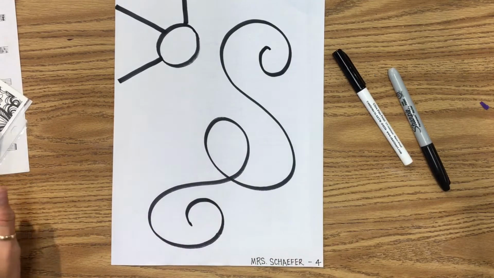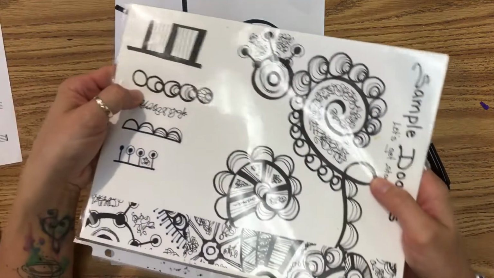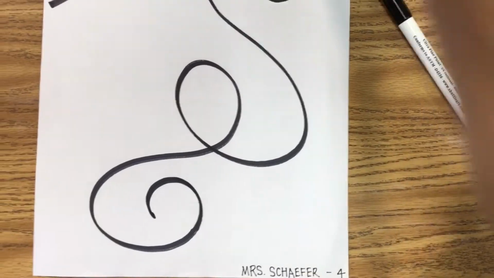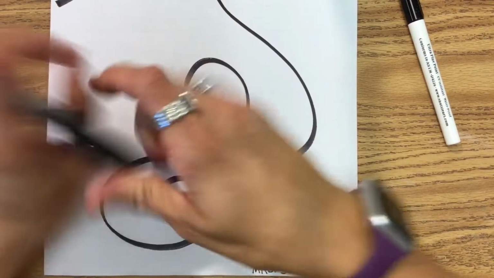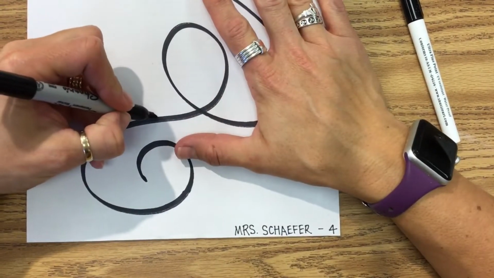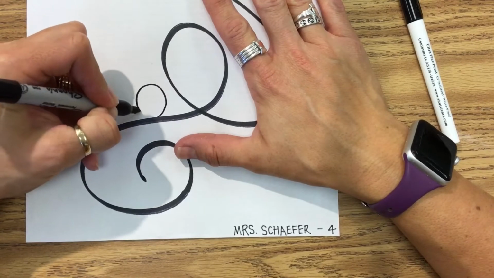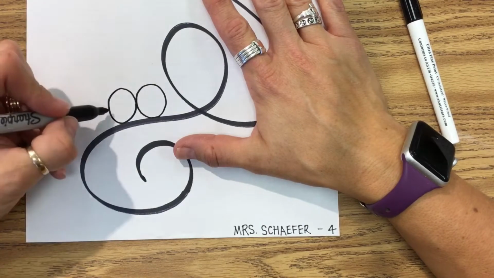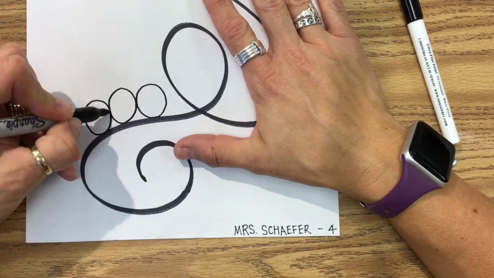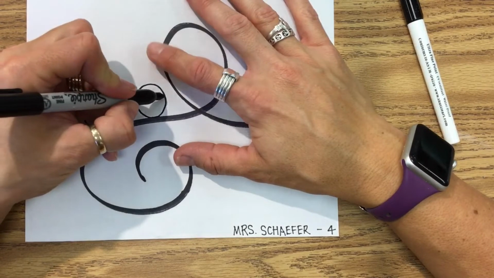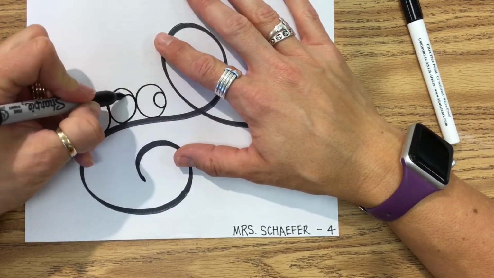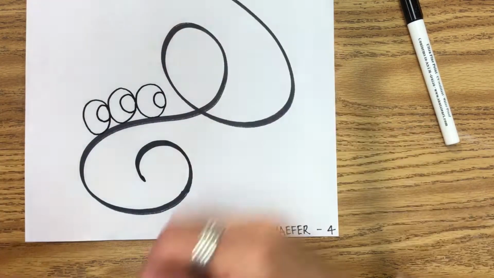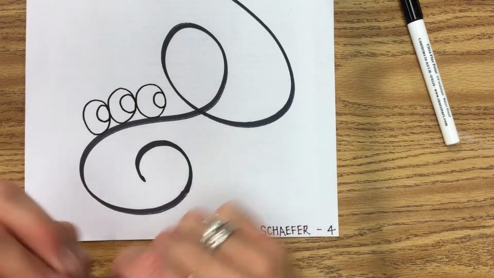So the first one I want to show you is the circles, and I'm going to zoom in just a little bit for you. I'm going to start with the medium-sized Sharpie, and I'm making circles that are about the size of a quarter. Okay, about that big. I'm also going to add another row of circles inside of it. They kind of look like olives to me. If you want to thicken any of those up, you can. I would keep going and carry that all the way around.